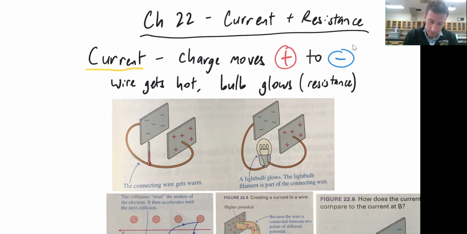So here I have an example. The current would start at the positive side. It would run through the wire in that direction towards the negative side because there's a charge differential, right? There's a whole lot of positive here and a whole lot of negative over here. And as the charge moves from positive to negative, it's going to go through the wire, and that's going to increase the temperature of the wire. That's called short circuiting something. There's no resistance in there, so it's just going real fast, and that creates a lot of heat.